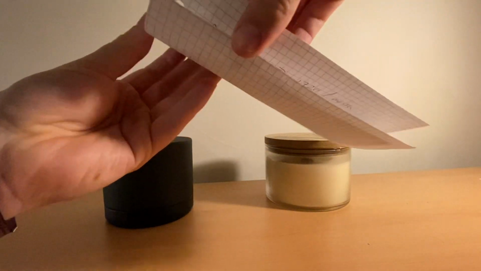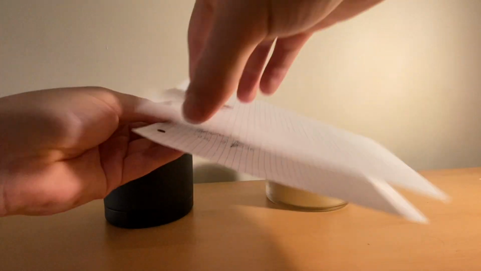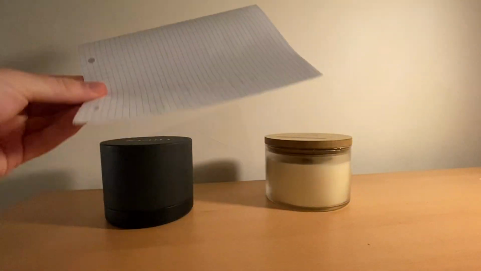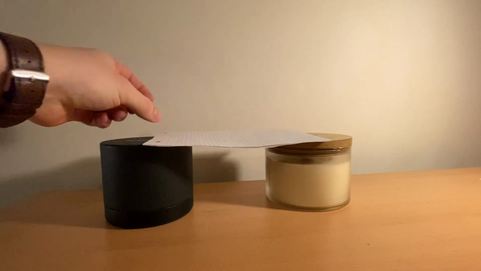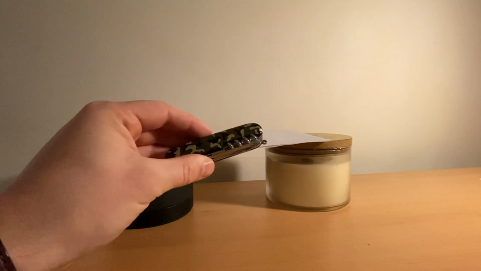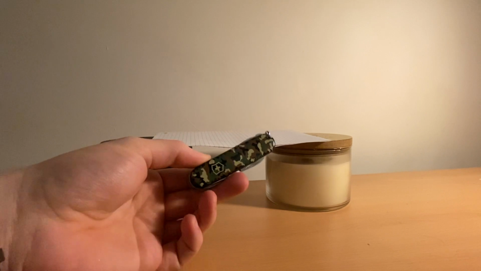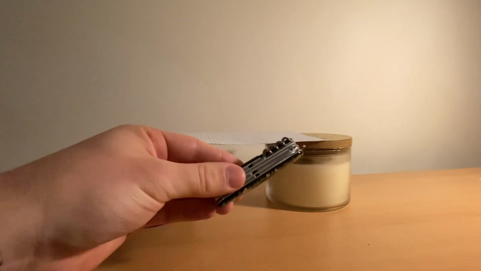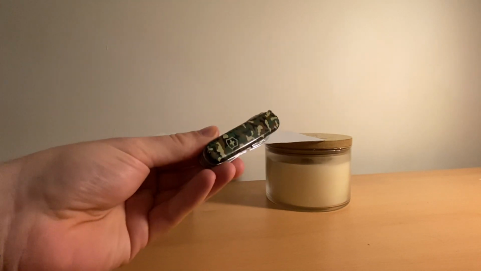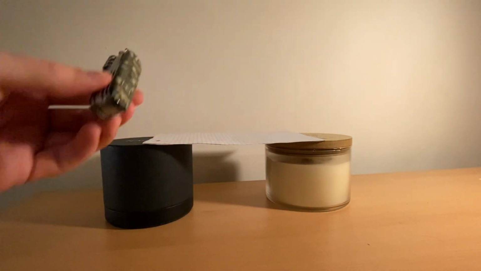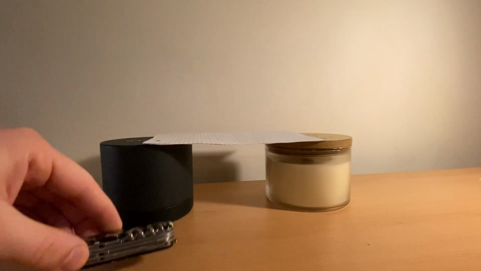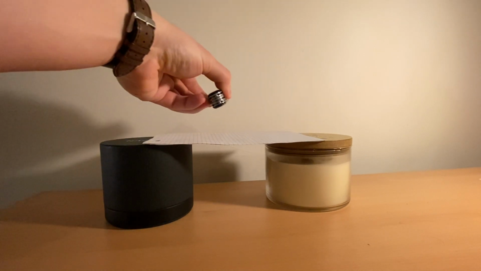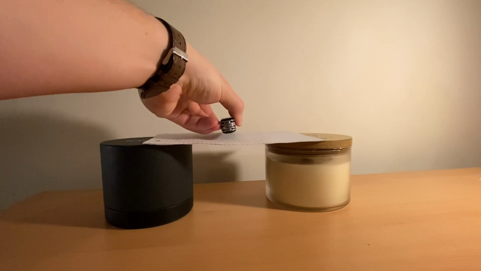It's actually my lecture notes for maths, but I've done the exam, so I don't need that anymore. I'm going to use this across this gap here to try and support this weight. Now, I am doing this from home because of the lockdowns. This is the best weight I could find. It's my old Swiss Army knife, and because it's made of steel, it's quite dense, so this is quite heavy for a simple paper bridge. So let's start off with this piece of paper, folded in half, so it's 2 pieces of paper thick, and let's see what happens if I put the weight on top.